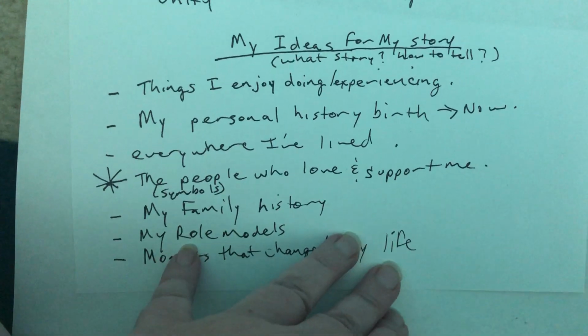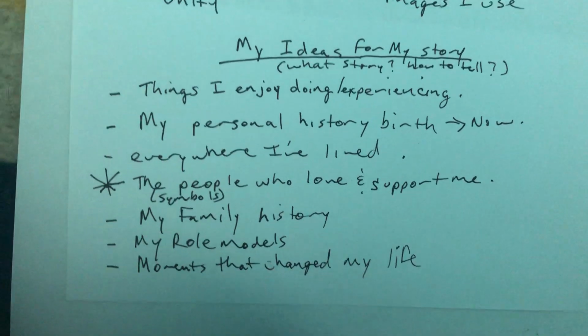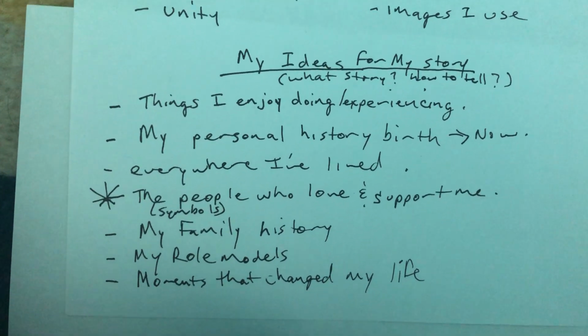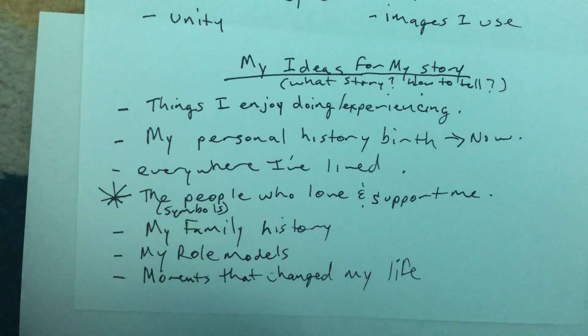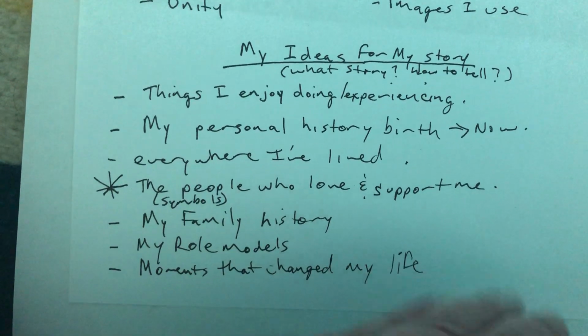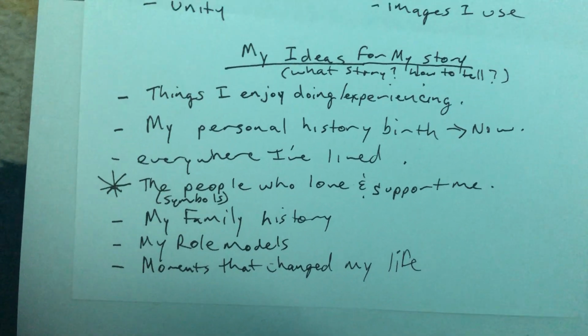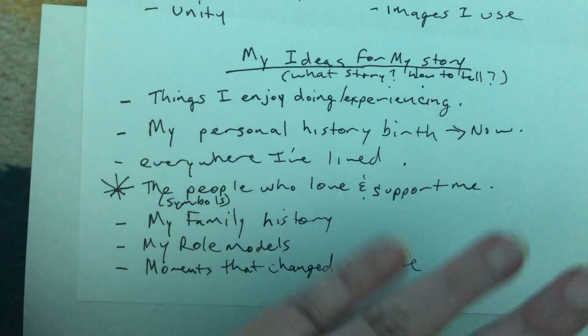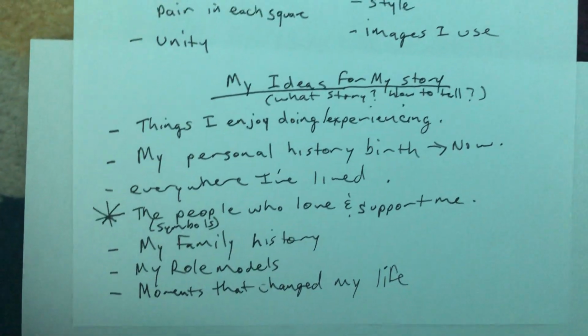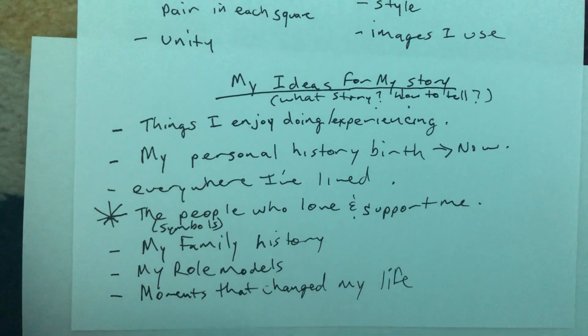Which do you think is going to be most engaging for you right now, where you are personally? Which of these ones do you think you can come up with enough ideas for to have 9 different squares? That's another good one. All right, so keep on working on this, and we will come back and do some more brainstorming tomorrow. All right. Thanks, guys.